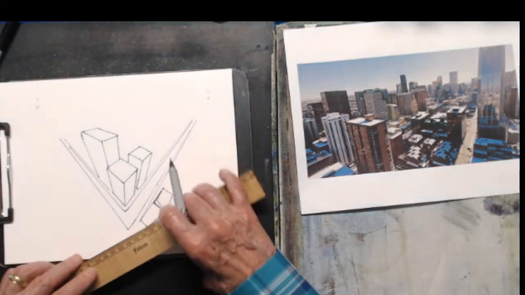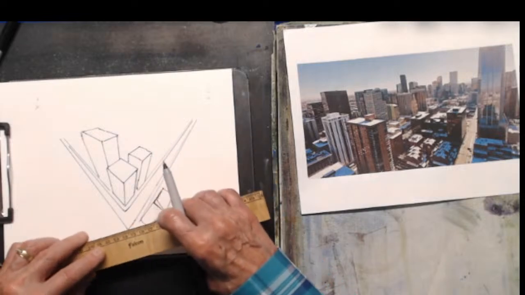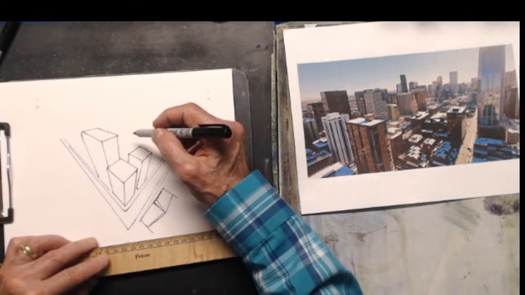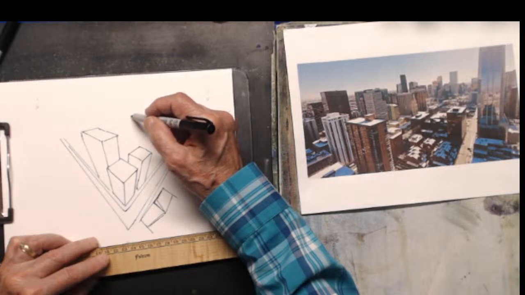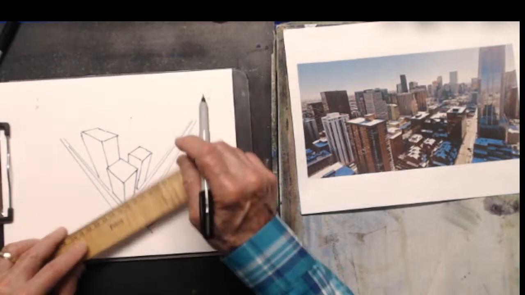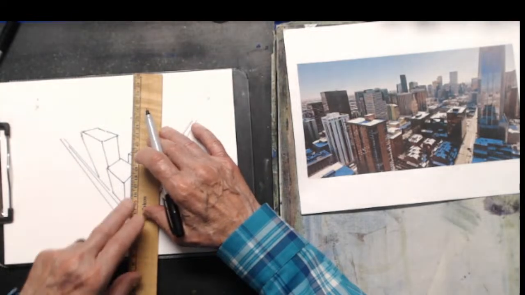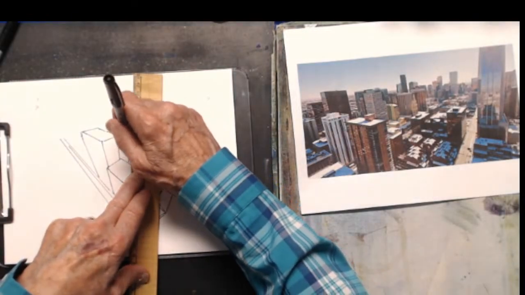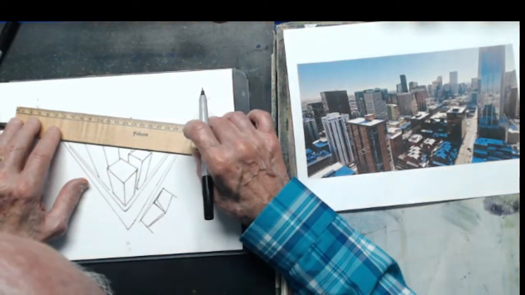Okay, and if I made one on this side, so you can see here as I make the buildings, I use these vanishing points. Let's make one more out here. I'm going to make one more, a big tall one over here. I come from this. This is the front wall over here. I'll make a side wall. The side wall comes over here.